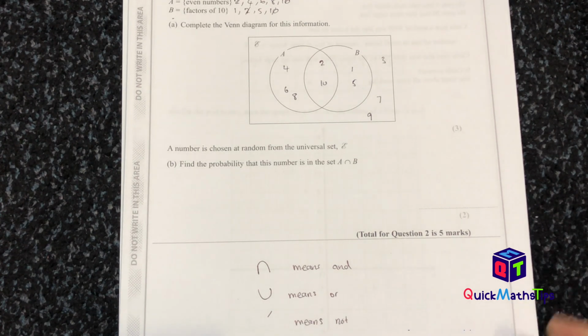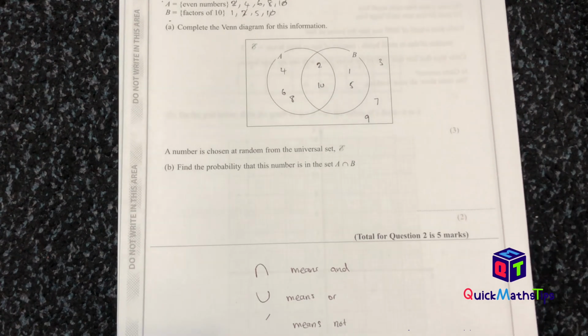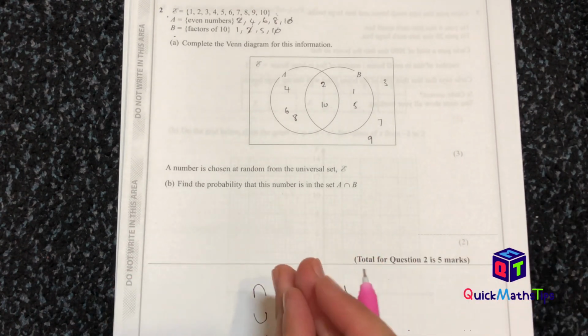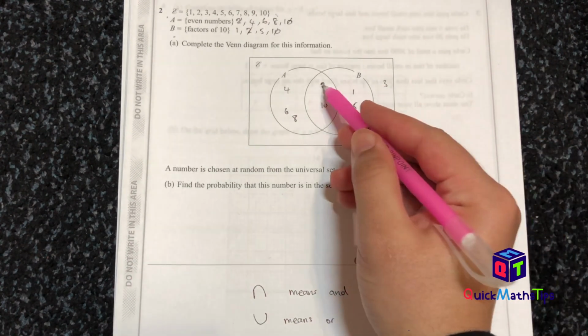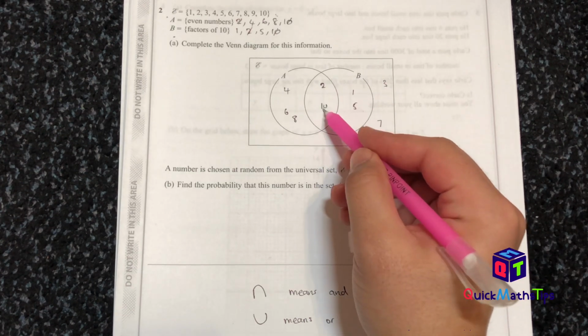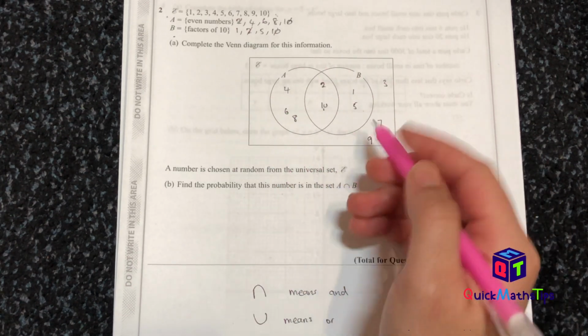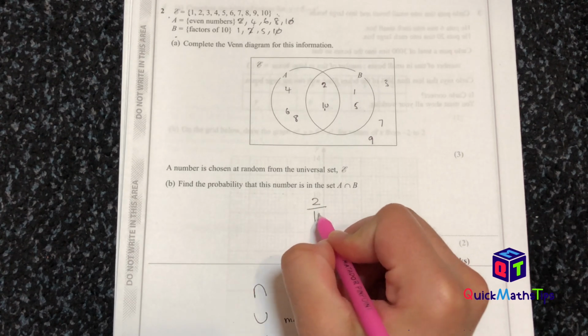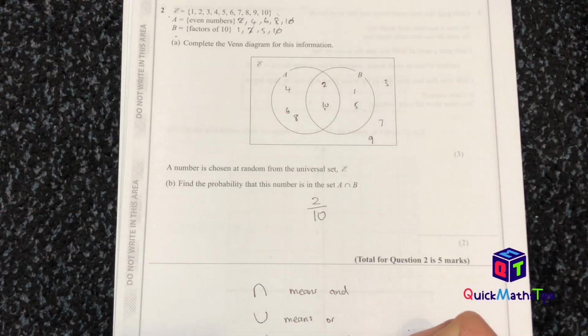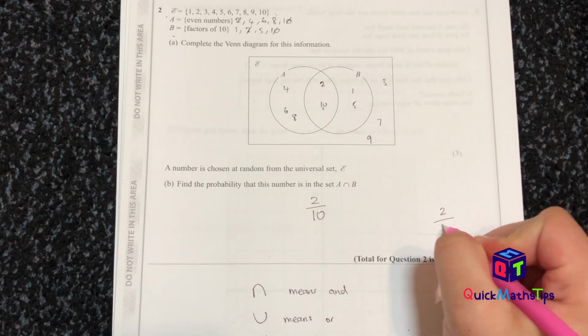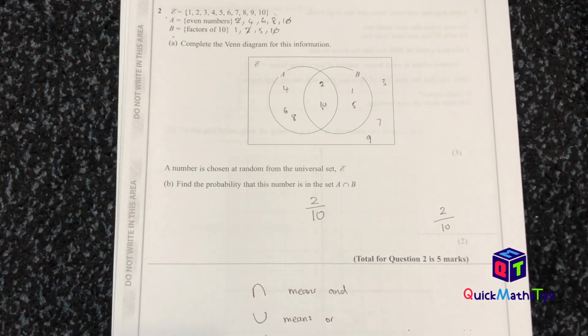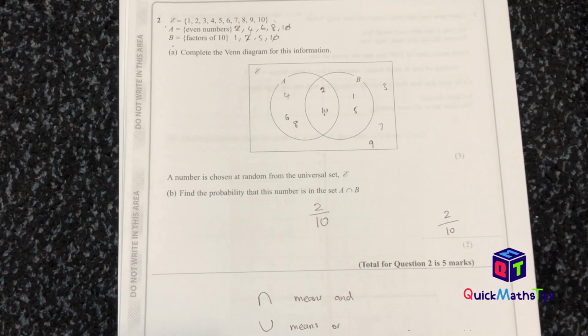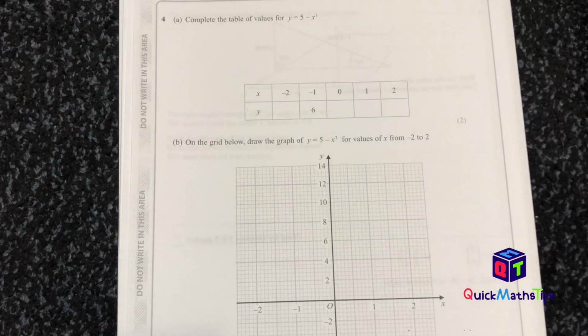Okay? So this means that any value that I pick has to be inside A and B. So I'm going to be looking at the values in the middle. I've got 2 values in the middle out of 10 values altogether. So the probability is going to be 2 out of 10. Okay? The probability that I pick a number that is in A and B is going to be 2 out of 10. Okay, let's move on.